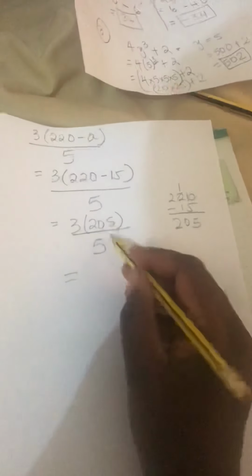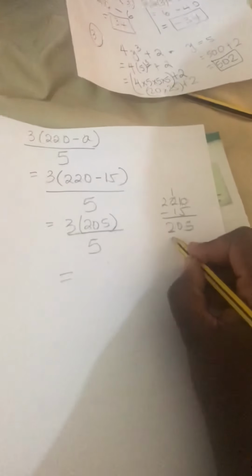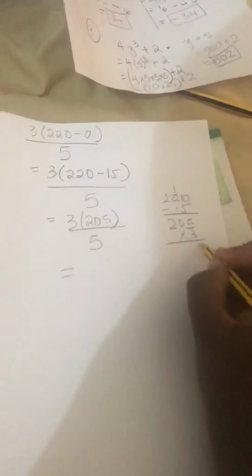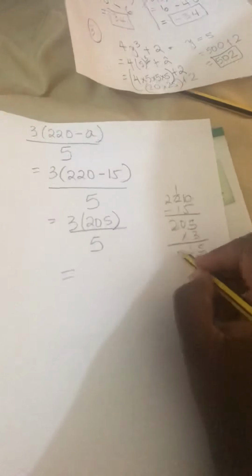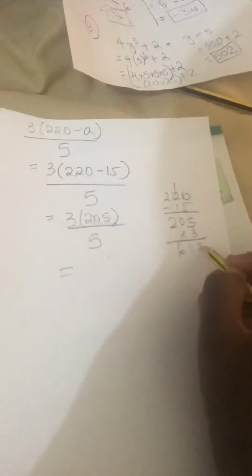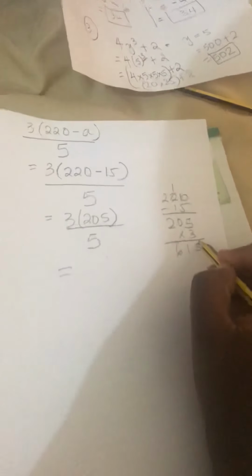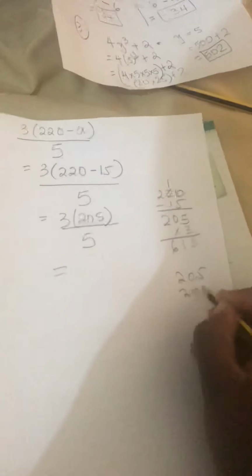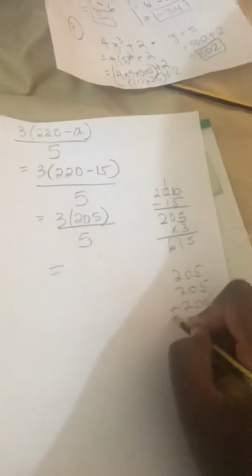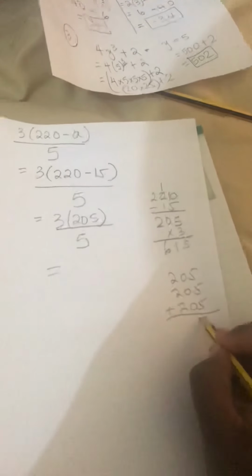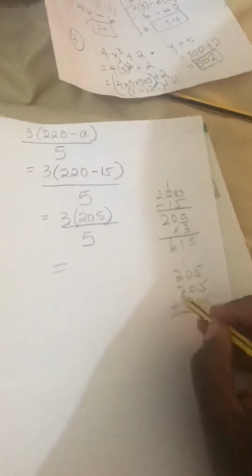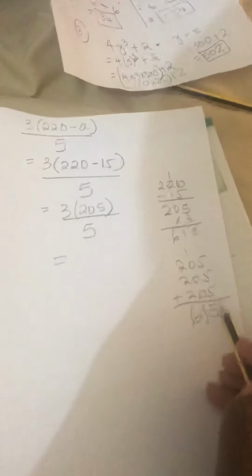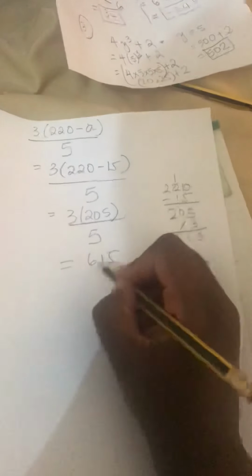Now, I have to multiply 205 3 times. So, times 3, 15, and then 6. How do I know? 5 times 3 is 15, carry 1. 0 times 3 is 0, plus 1, then 2. Or 205, 205, 205, and I add 5, 10, 15. I carry 1, 15. 1 plus 0 is 1. 2 plus 2 plus 2 is 6. Two different ways I can do the same thing. So I have 615 over 5.